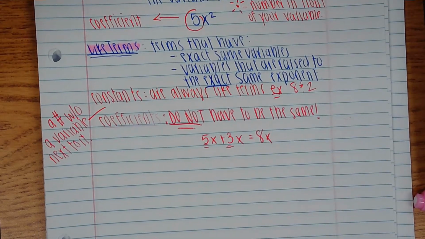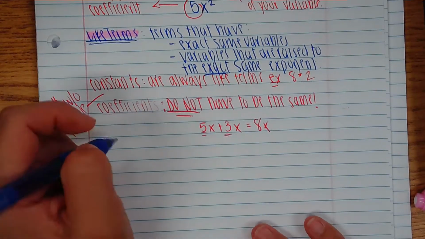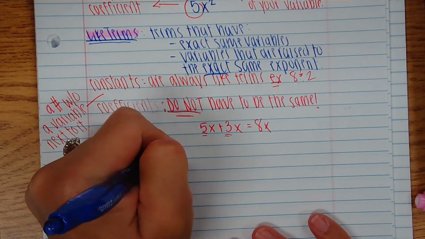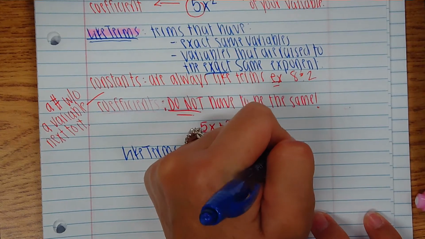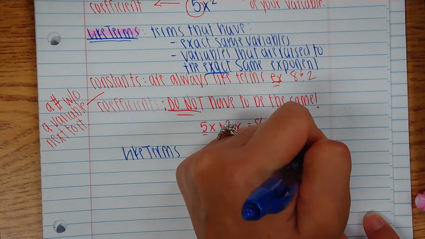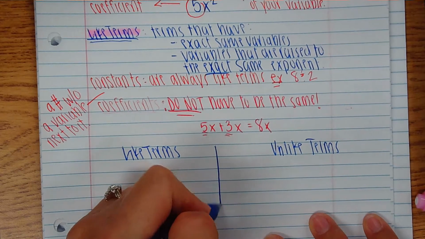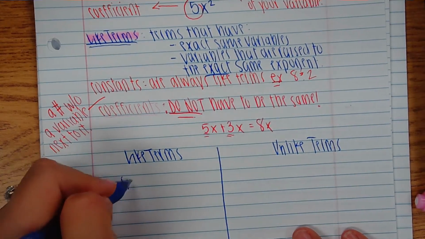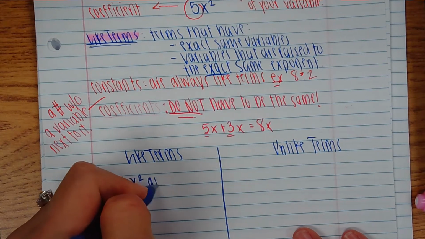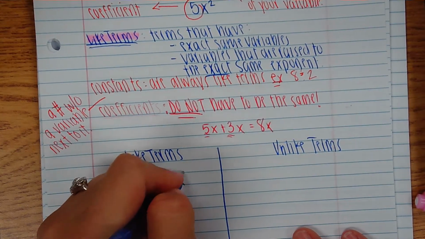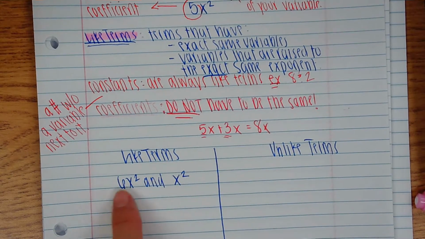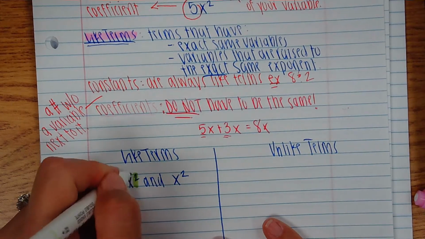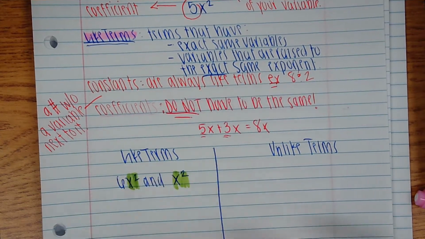Okay, so let's talk about like terms and unlike terms. Okay, so some like terms would be 6x squared and x squared. Different coefficients, right? Different numbers in front. However, all that matters is that these variables right here are the same.